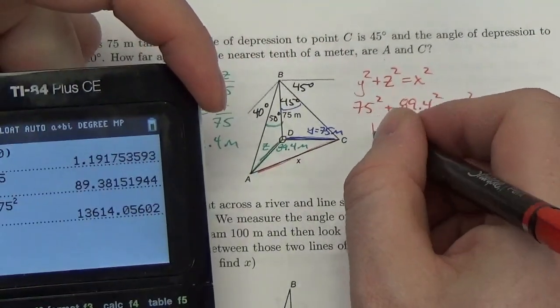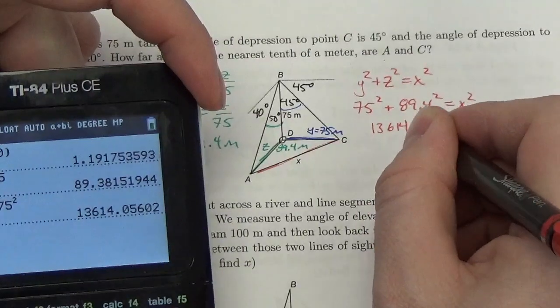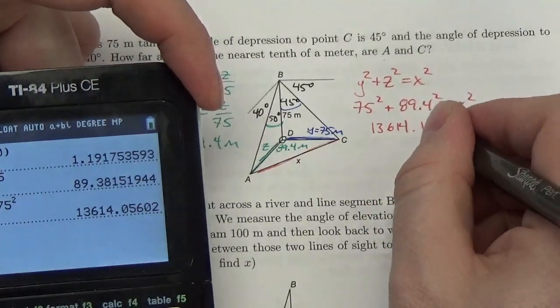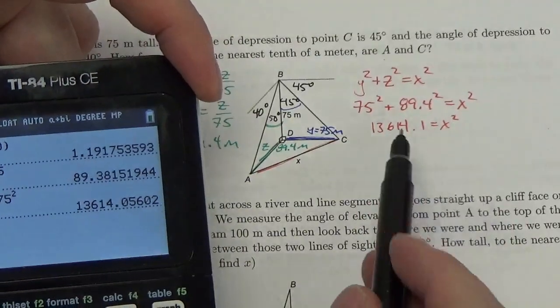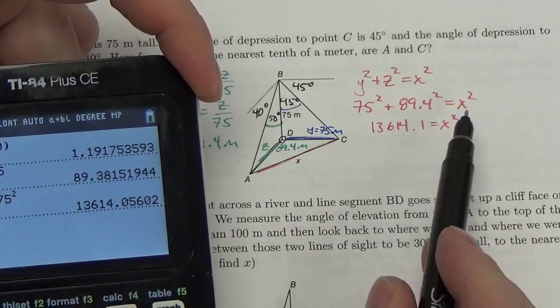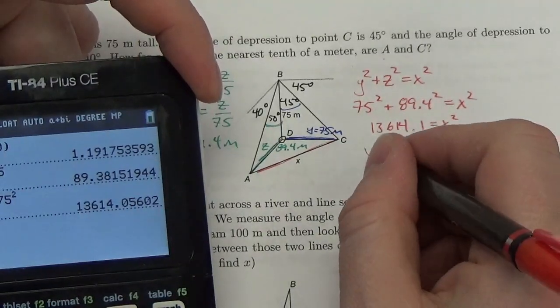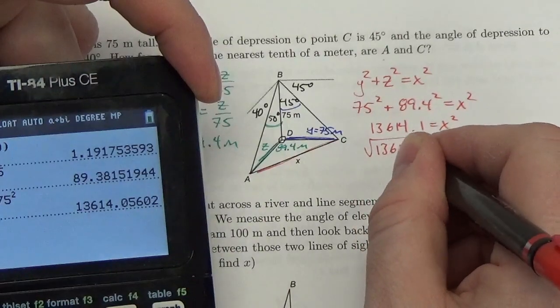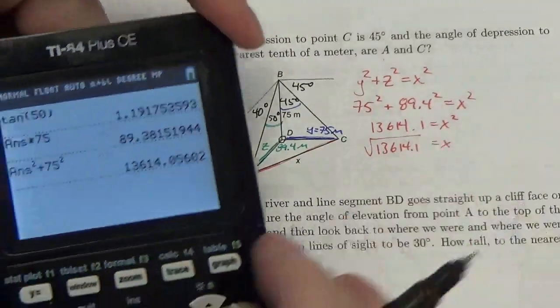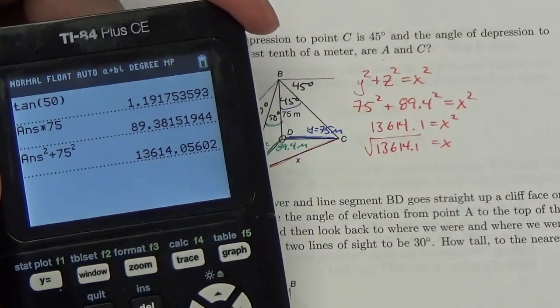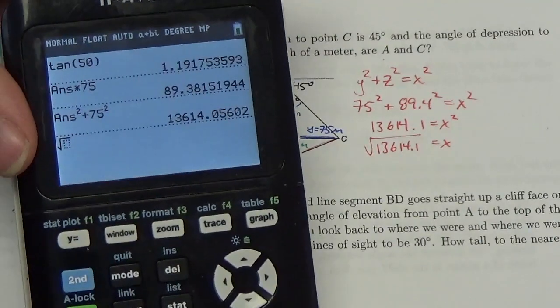So this is 13614.1, let's just say, is equal to x squared. And now to get my answer, because it's x squared, I have to square root it. The square root of 13614.1 is equal to x. So we're going to square root the answer.